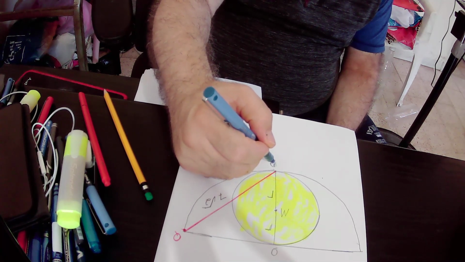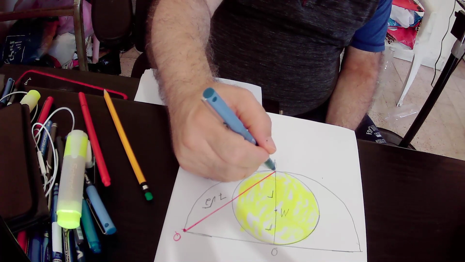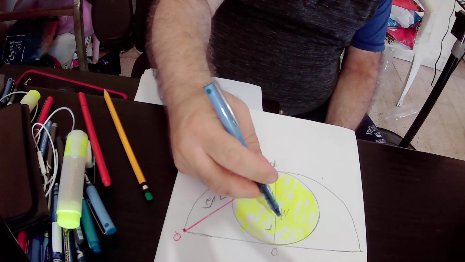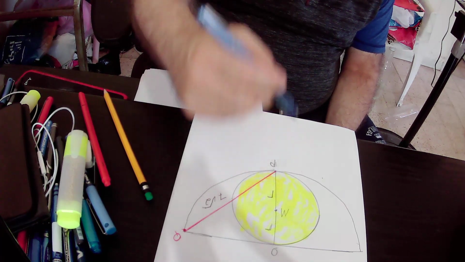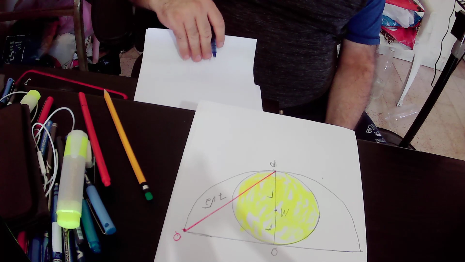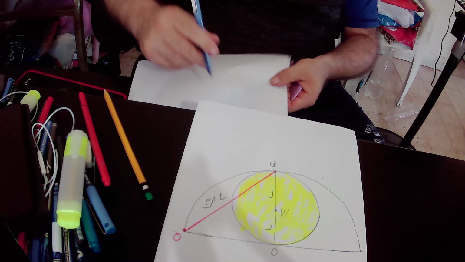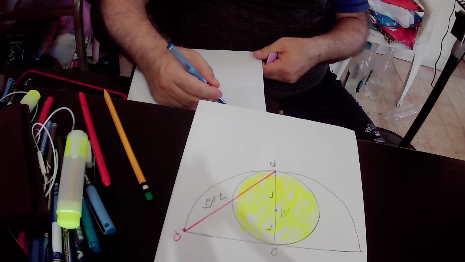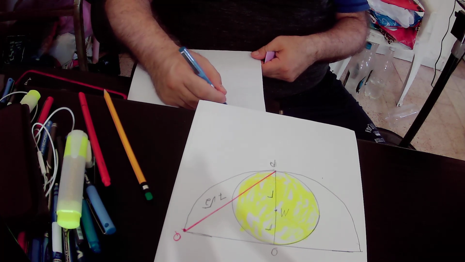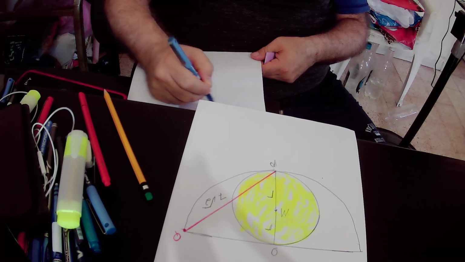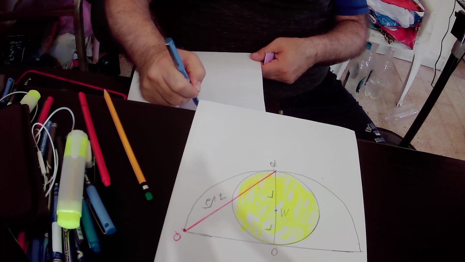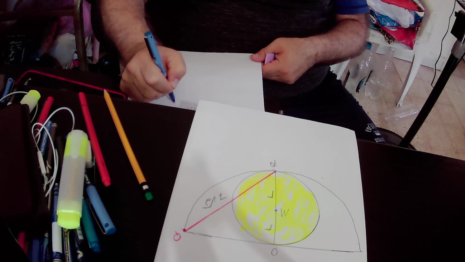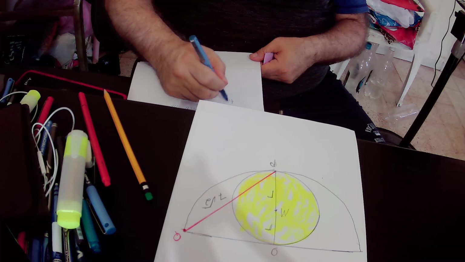So actually, we have two radiuses of the semicircle on a straight line. Therefore, we can also define OP as the diameter of the yellow circle. So OP or PO is the diameter of the yellow circle.